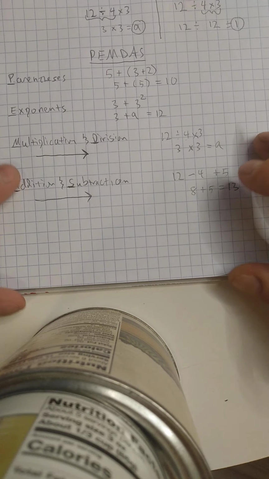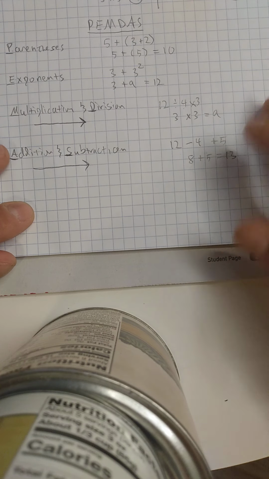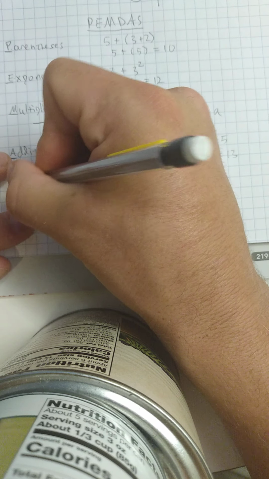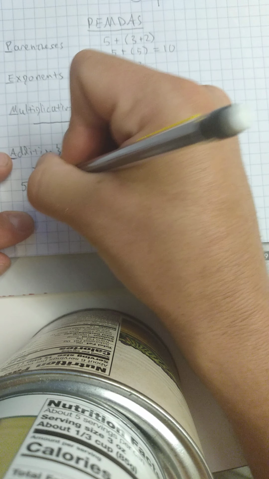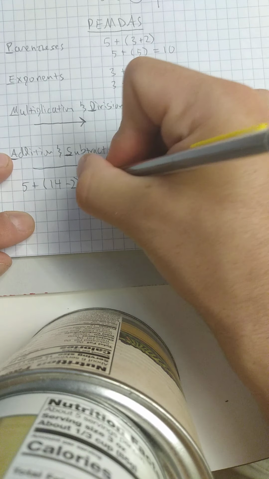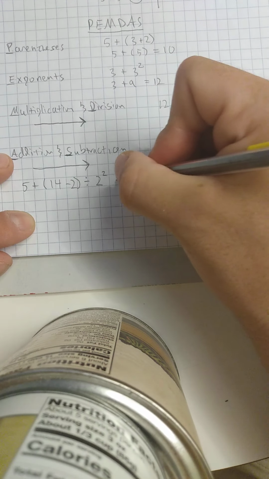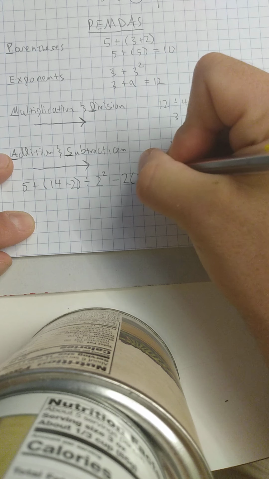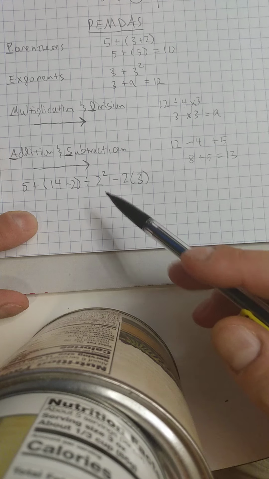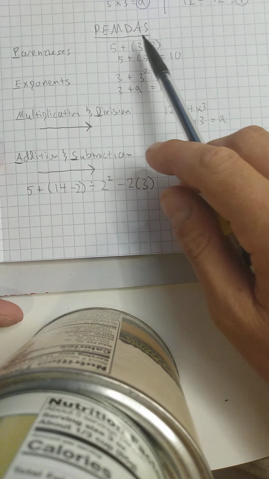Okay, so let's try a more complicated example. Say we had 5 plus 14 minus 2, divided by 2 squared, minus 2 times 3. Now this looks like it could be really challenging, but it's actually quite simple once I realize I just need to go in the proper order.